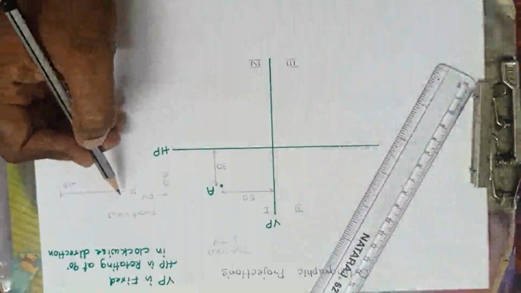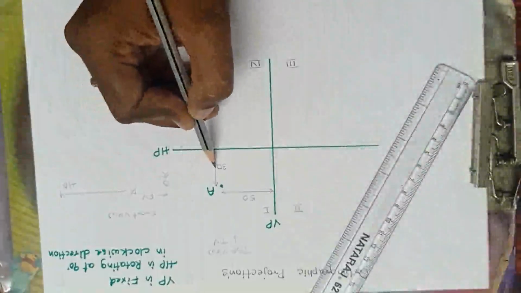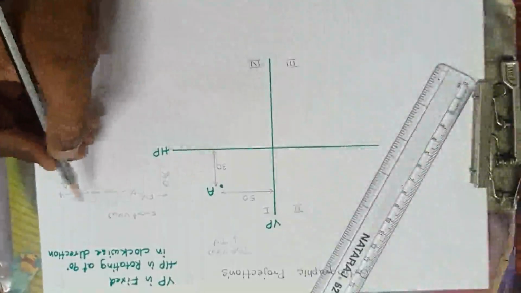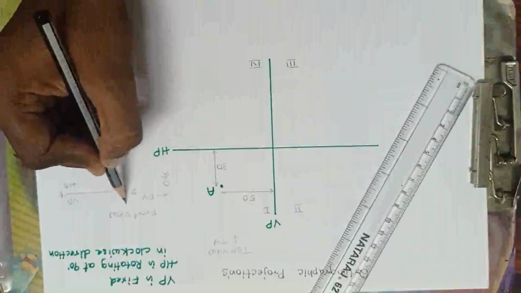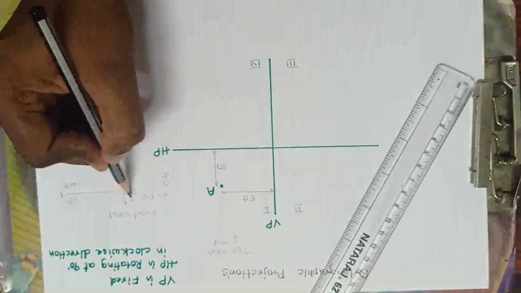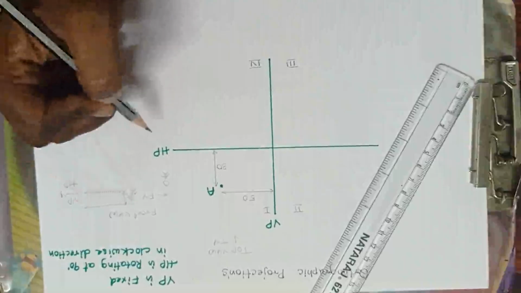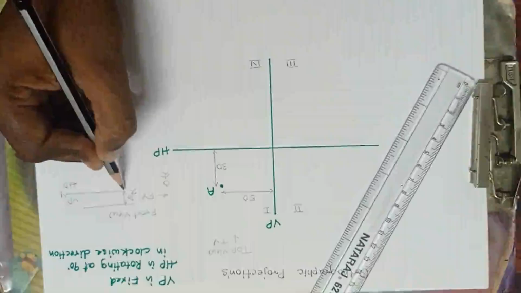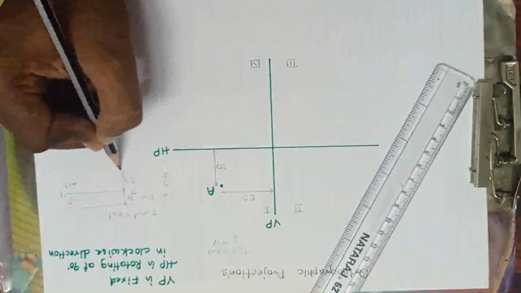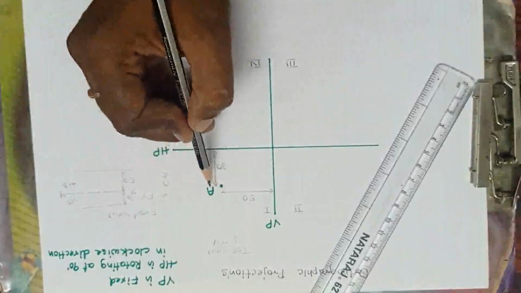Now what I have assumed: the distance from the HP will fall on the VP. So this is HP, this is VP. So what I'll do, I'll draw a line like this. This is 30 mm. I'll draw a line like this, and this is 50 mm which falls on the VP. Distances are reversed. So I'll draw a line and I am assuming point A.